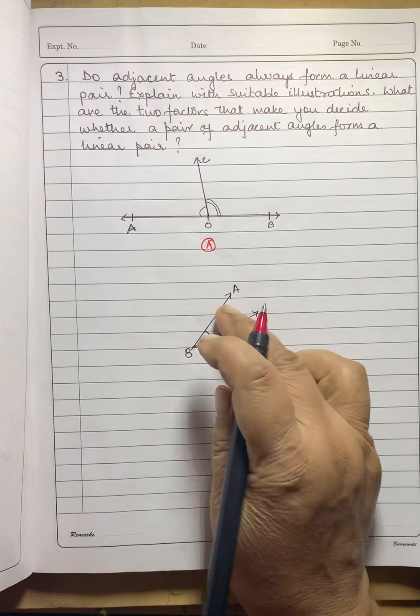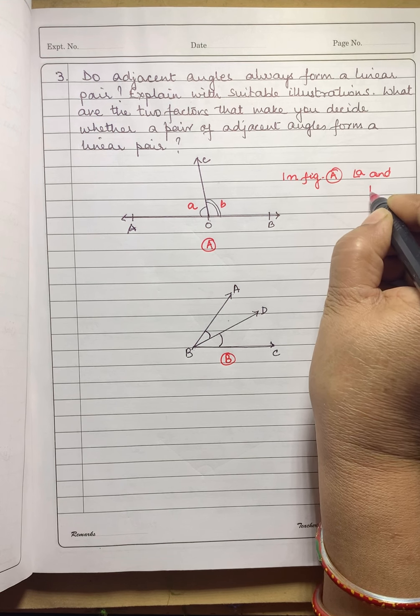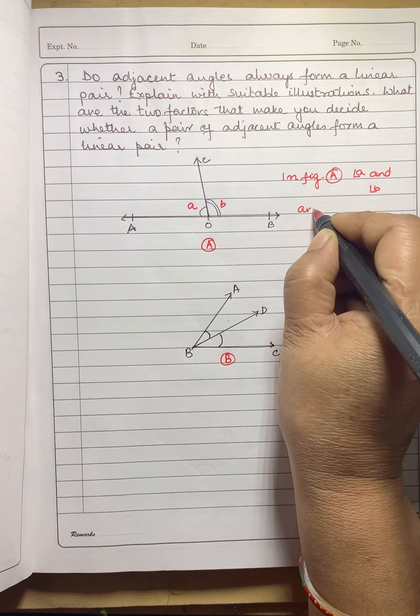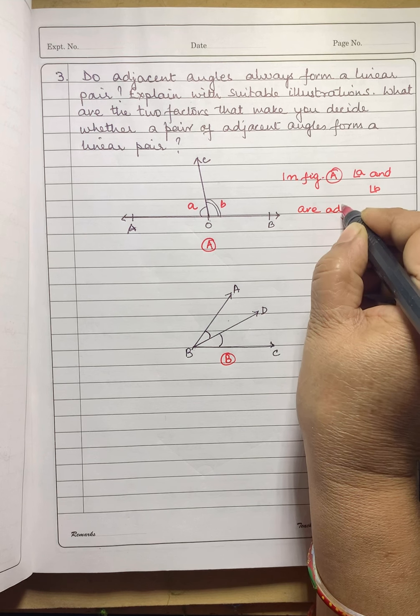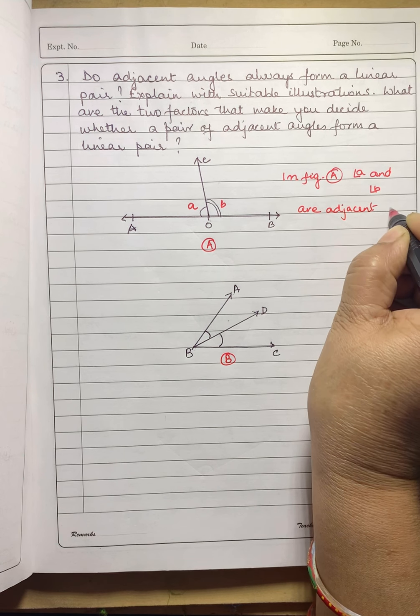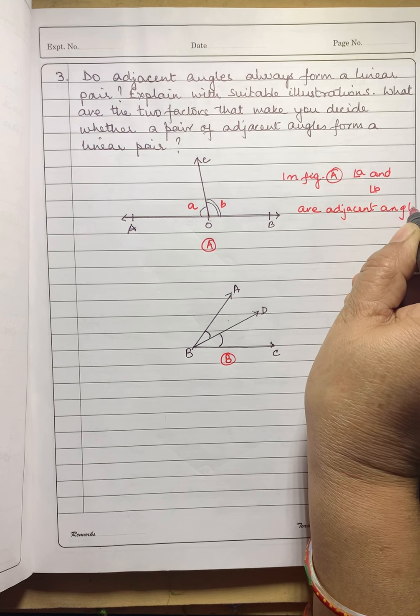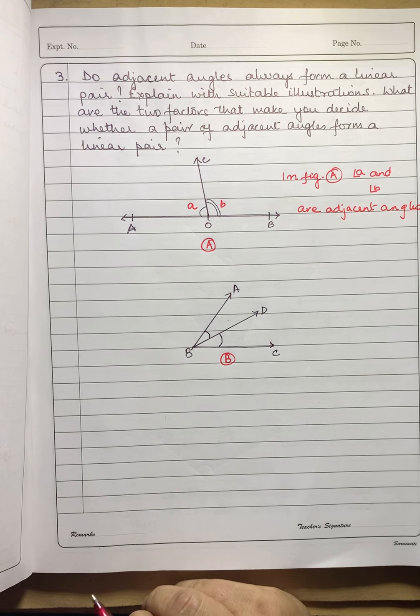Let me name the angles A, B. So I say in figure A, angle A and angle B are adjacent angles.